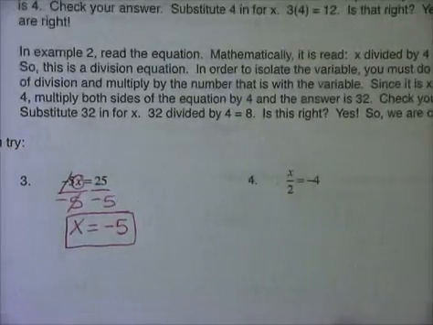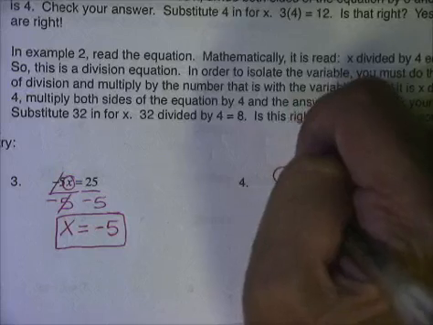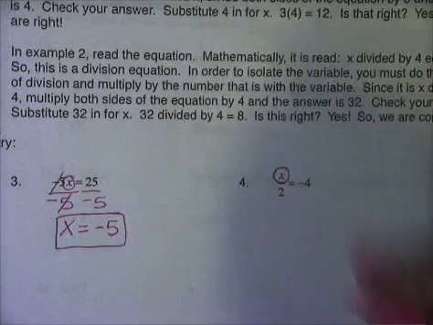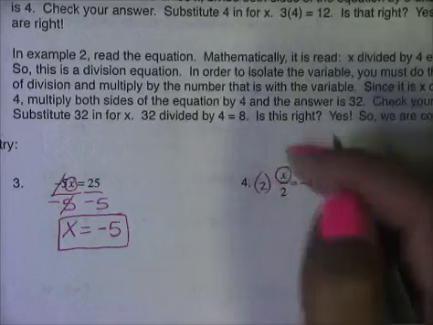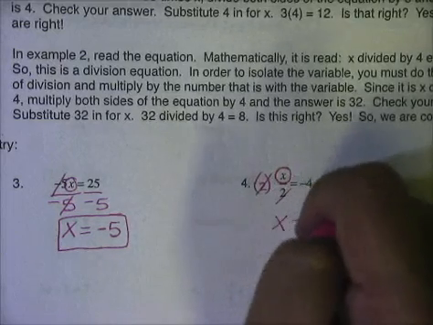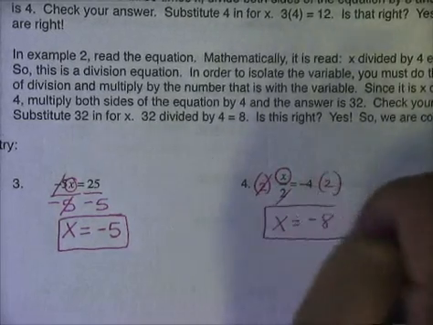Number 4, x divided by 2 equals negative 4. So we want to isolate our variable x. To do that, we're going to multiply both sides by 2. When we do that, these cancel, and x equals negative 4 times 2, which is negative 8.